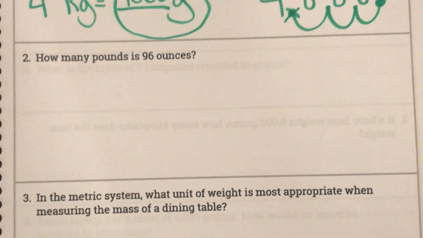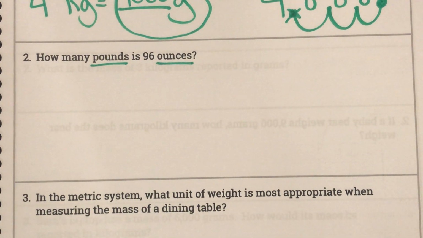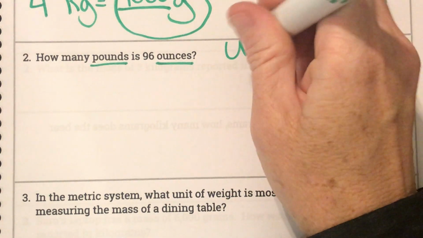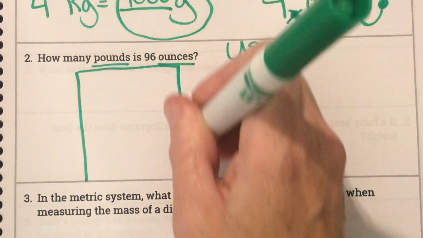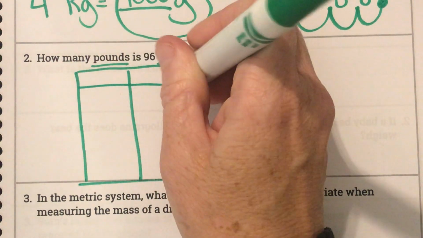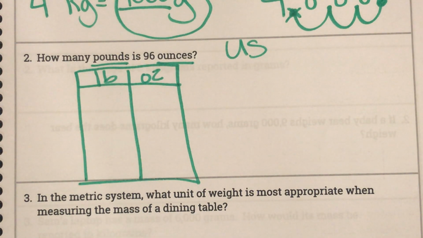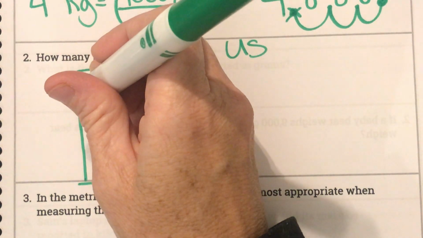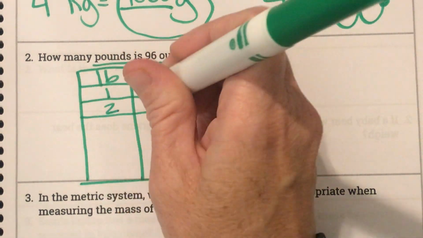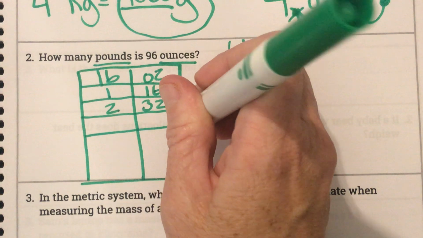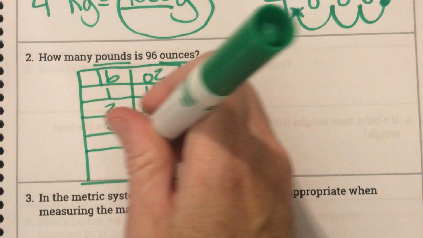How many pounds is 96 ounces? So my words I see are pounds and ounces. So I know that my measurement system is US. And for US, my tool is going to be a conversion chart with pounds, abbreviated LB, and ounces, abbreviated OZ. Okay, so I know 1 pound is 16 ounces. 2 pounds is 32 ounces. 3 pounds is 48 ounces because I'm adding 16 each time.